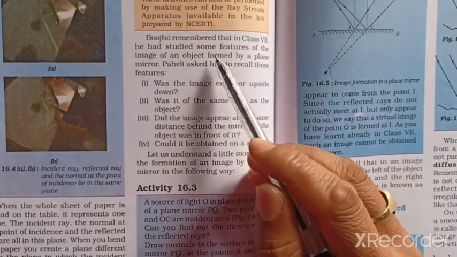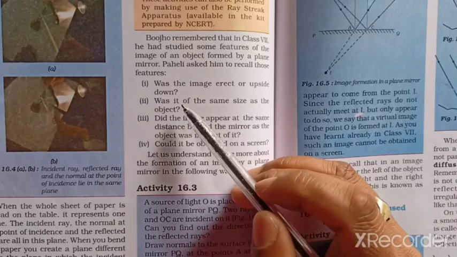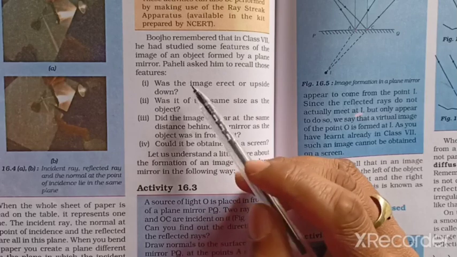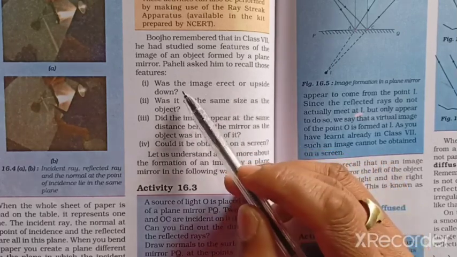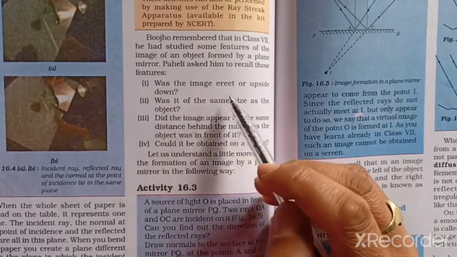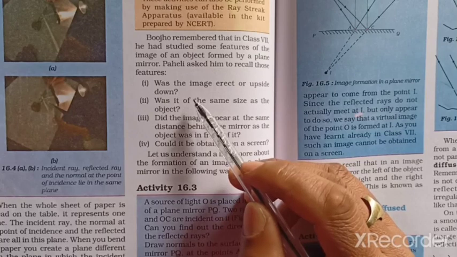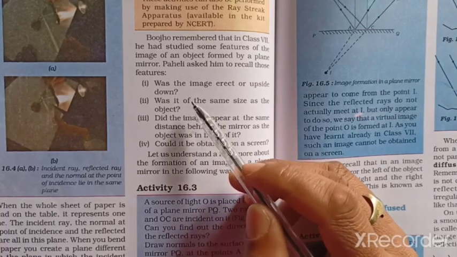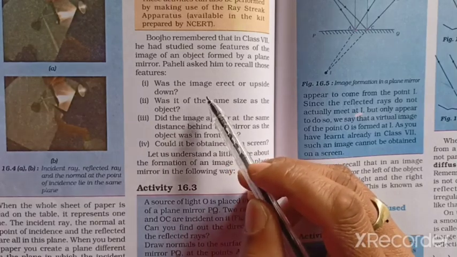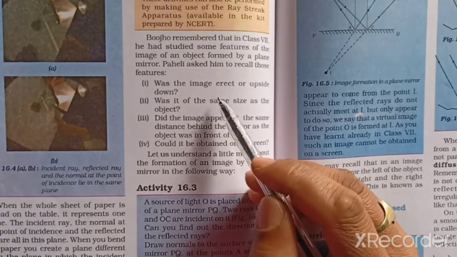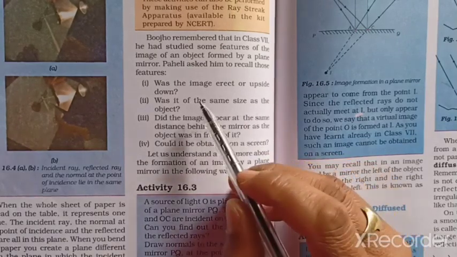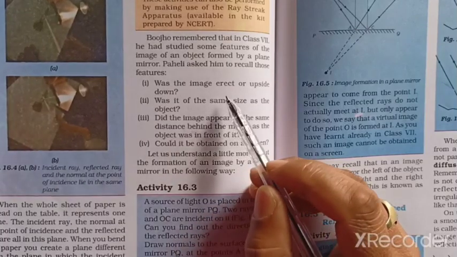Buzo remembered that in class 7 he had studied some features of the image of an object formed by a plane mirror, and Paheli asked him to recall those features. Number 1, was the image erect or upside down? So, features of an image formed by a plane mirror: the image formed by a plane mirror is erect.